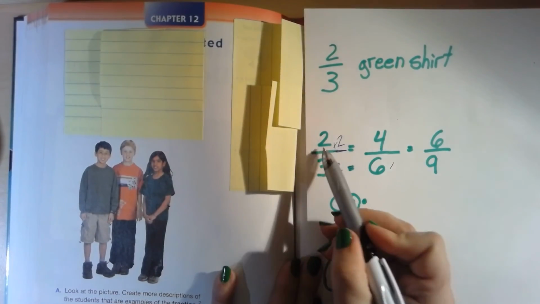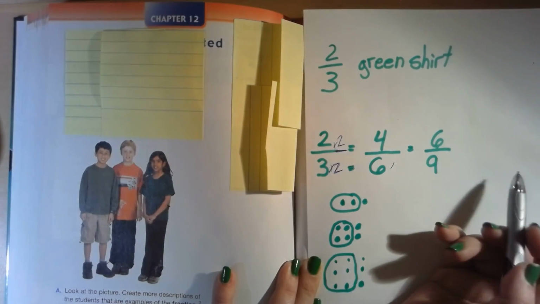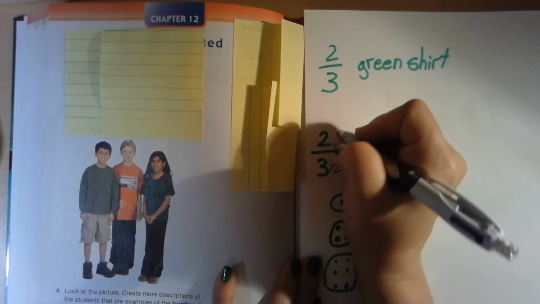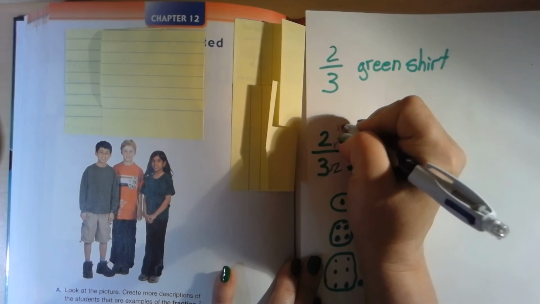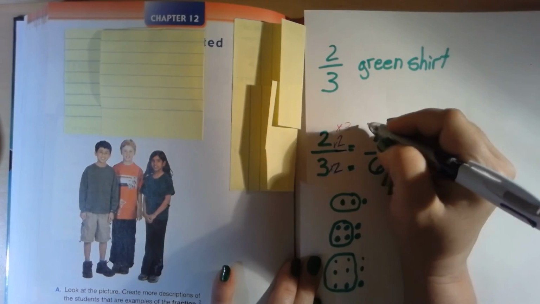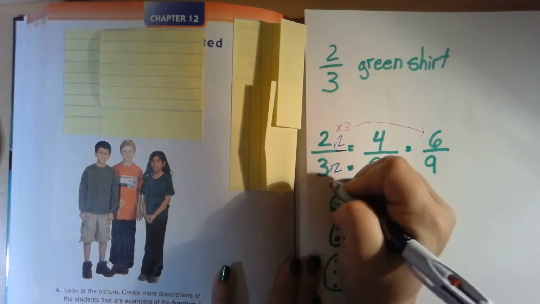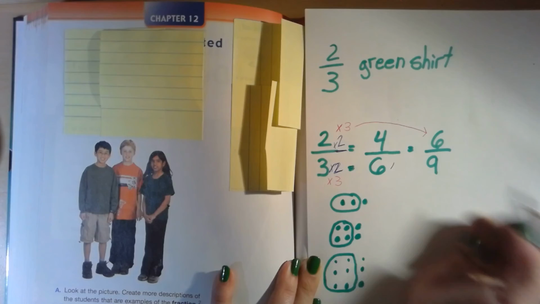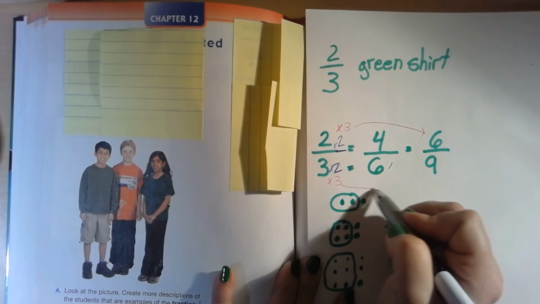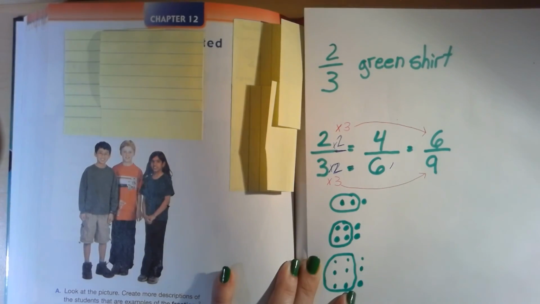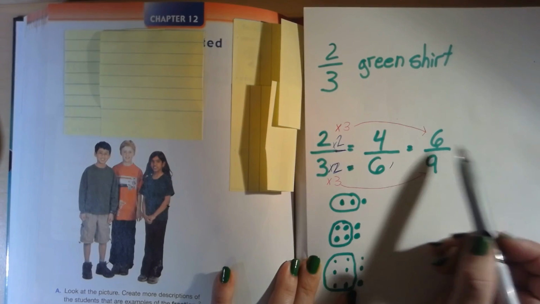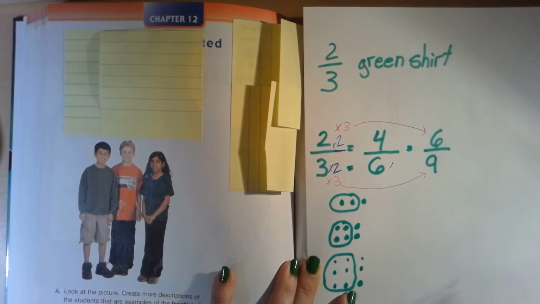So, 2 times what number is 6? 2 times 3 is 6. And 3 times 3 is 9. So 2/3 should equal 6 ninths. Very cool.